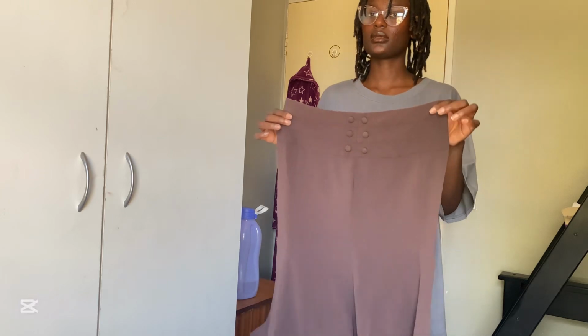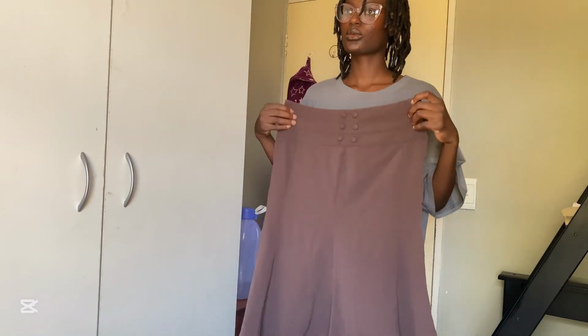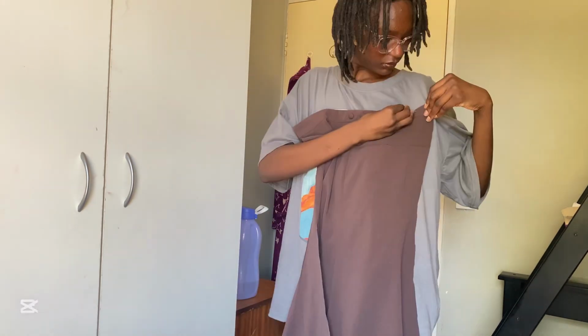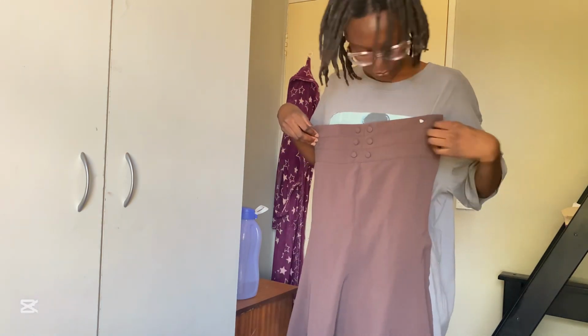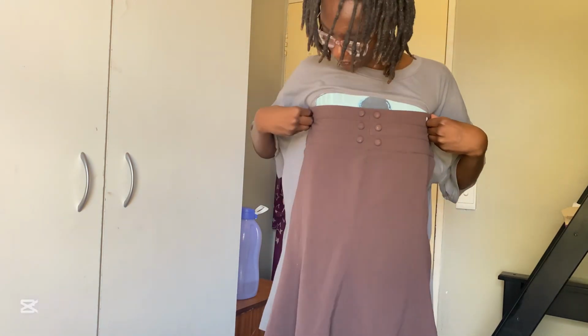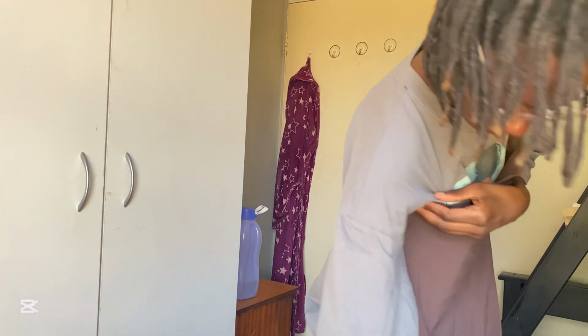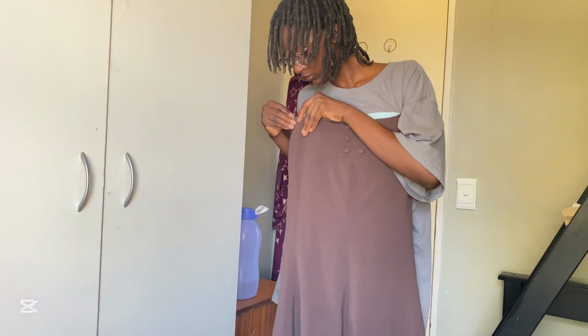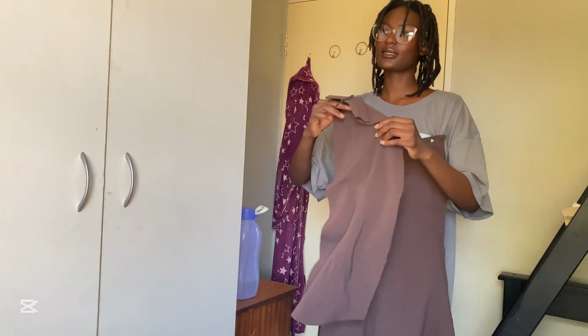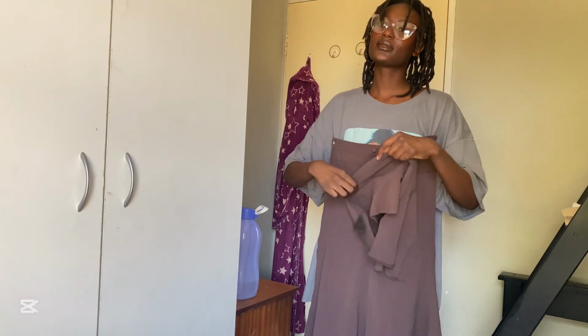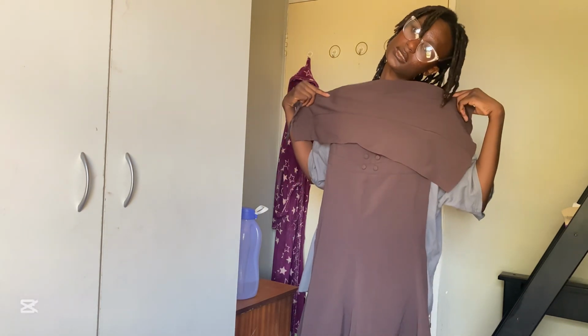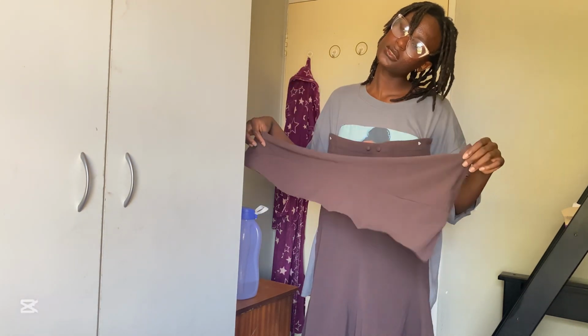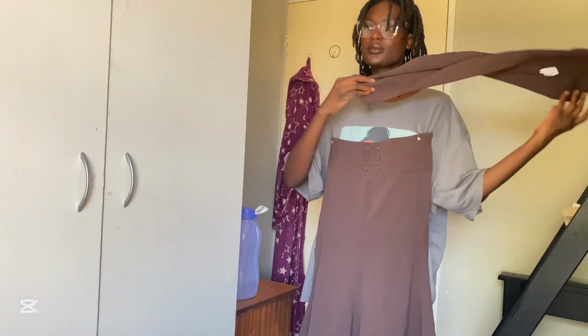So now I have the front and the back pieces cut out. This is the front piece. I've decided to keep the button detail. I think it's so cute and I low-key like it. So I'm gonna pin it on myself and try to figure out what I'm gonna do about the rest of this dress, the top part, because the pieces that I've left are so tiny that I cannot continue doing what I had planned initially. I'm just gonna play around with these pieces until I freestyle something that makes sense.